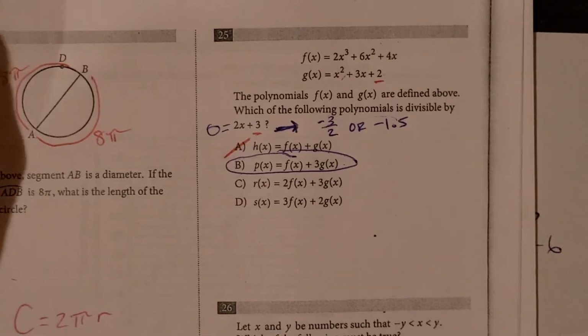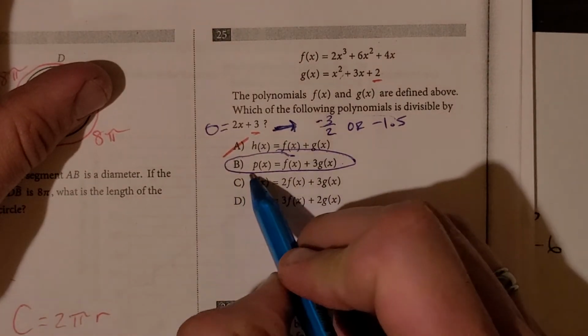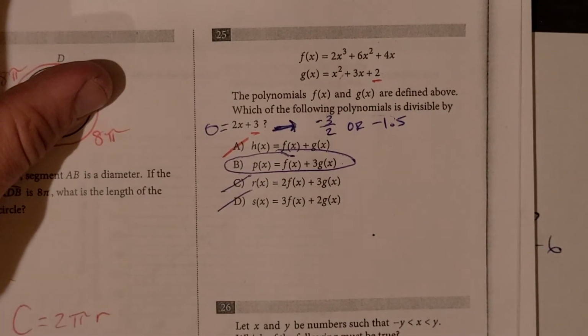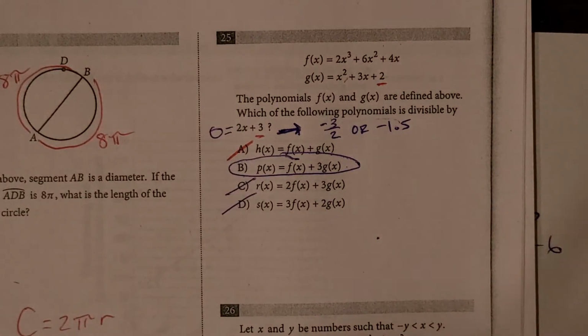Luckily, they put it near the top. If I were to take all the work to do C and D, you would punch them in and figure out it does not come out to 0.